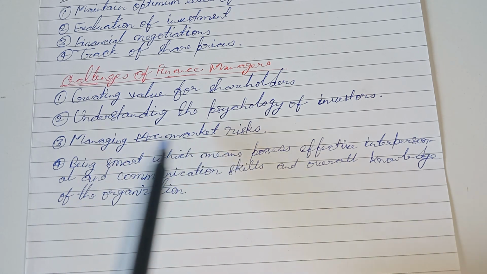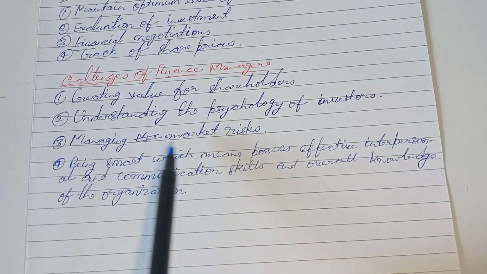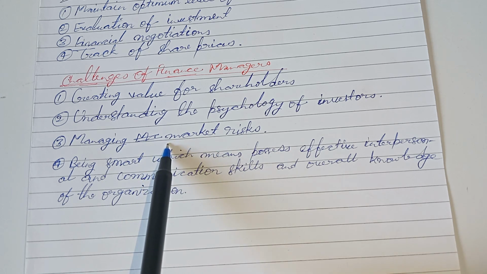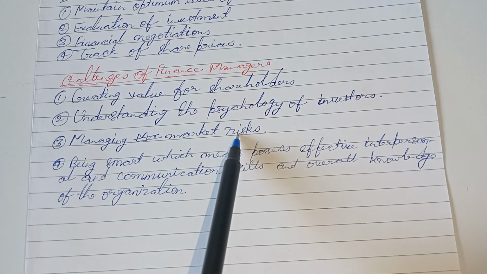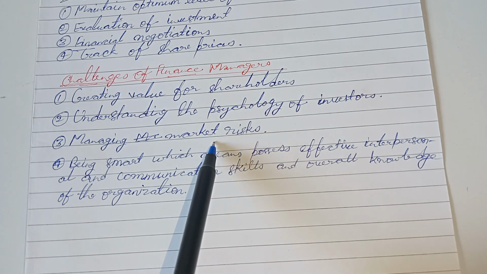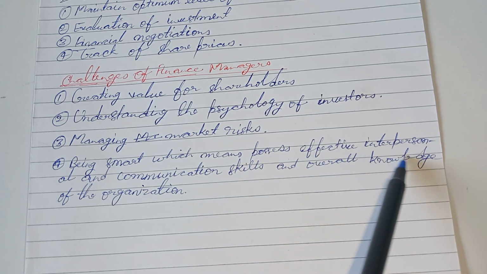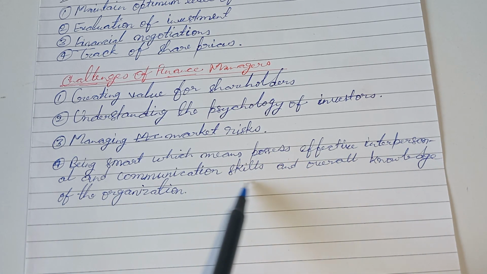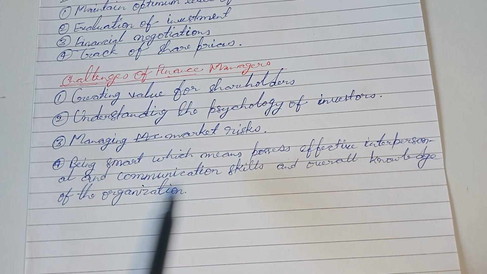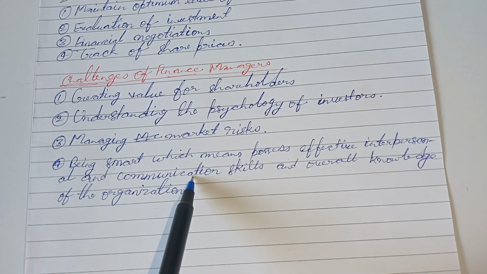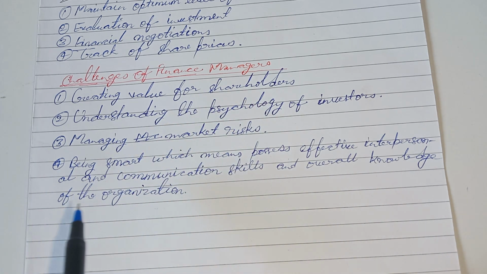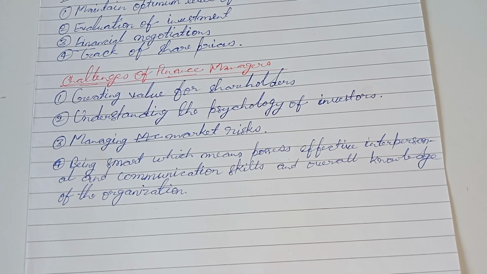Managing market risk means the finance manager has to manage the market risk also. That is a very big challenge for the finance manager. Being smart means possessing effective interpersonal and communication skills and overall knowledge of the organization. So these are different challenges of finance managers.